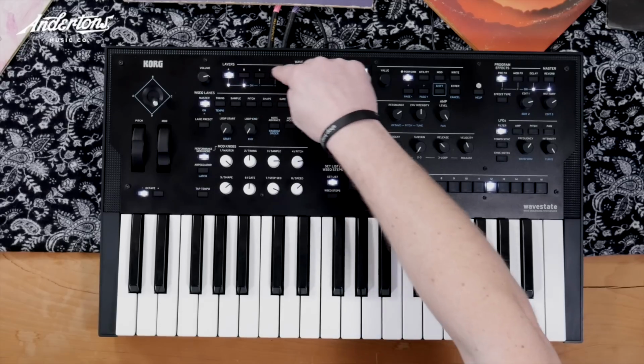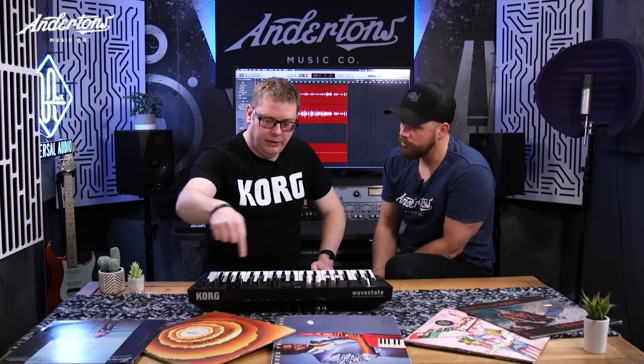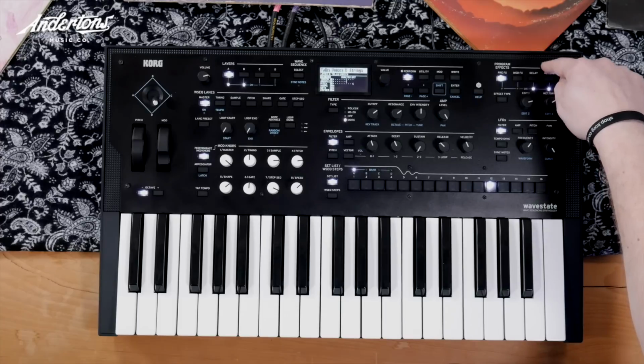Okay, start off with the filter then. So every layer has its own complete signal path as far as synthesis. It has a filter, envelope, its own effects. And you have a global reverb as well. What's the polyphony? It's not certain at the moment because we haven't been given that information, unfortunately. But it's quite big because I've been playing some big layers with lots of notes, and I've not heard anything drop out.